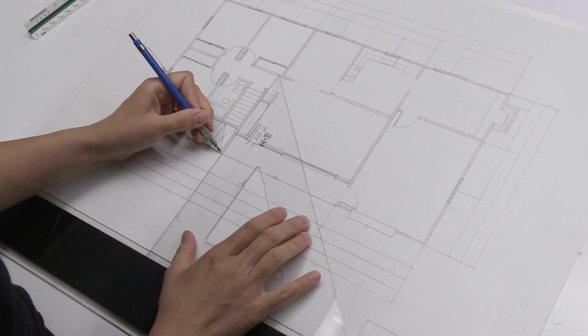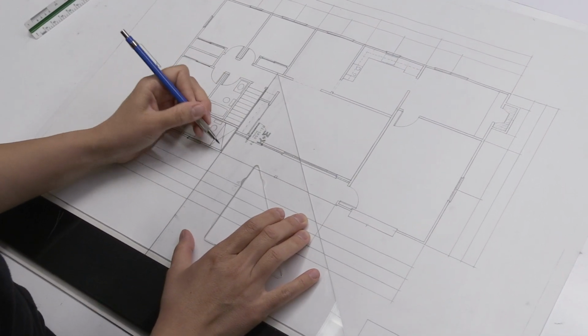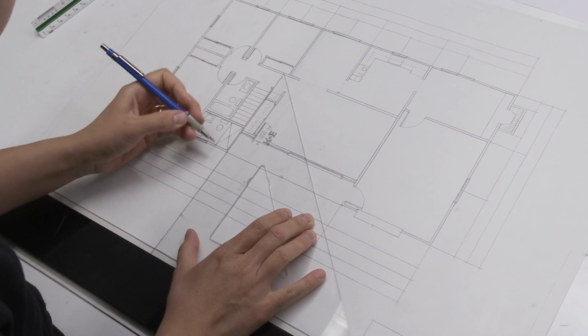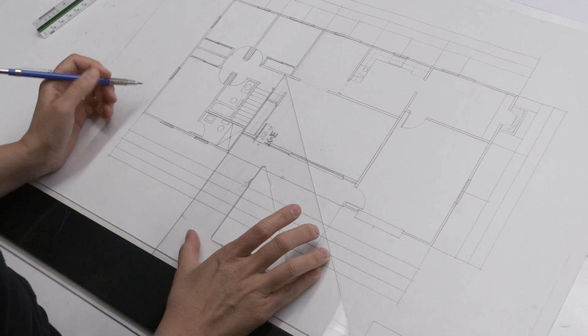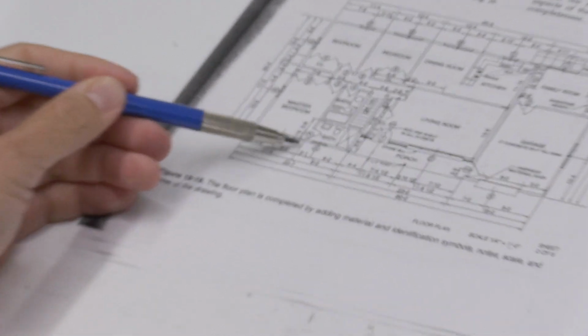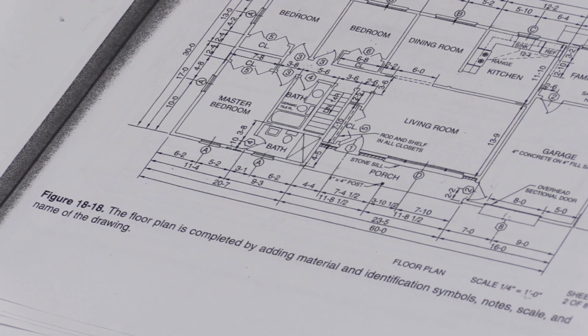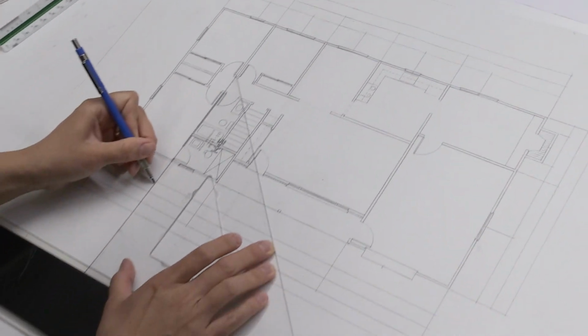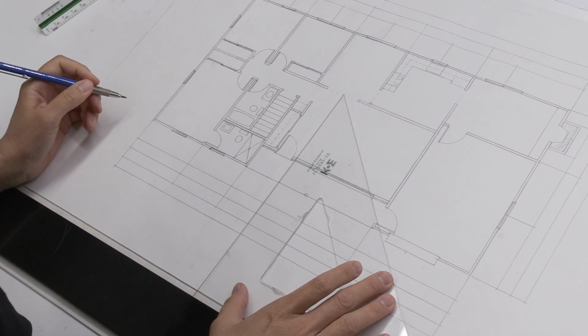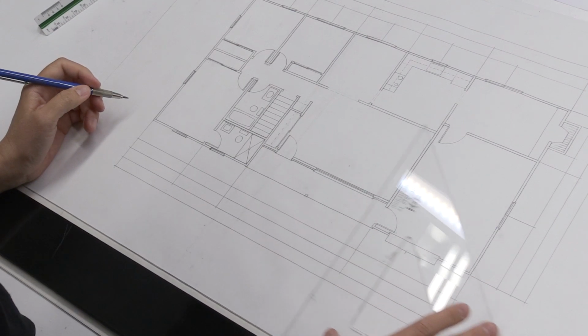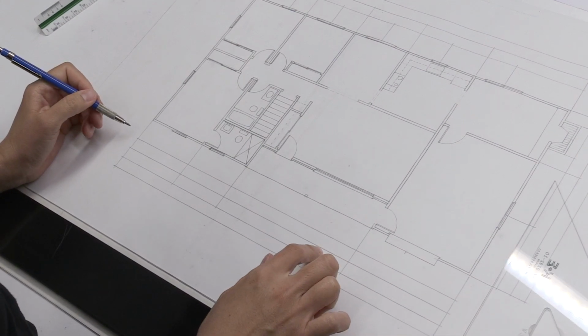So from here we're having dimension to this outside wall. So I'm going from here to here. And then we have another center of that wall. So the center I have here, and I'm going to draw a vertical line like that. And then we're going to move to the third dimension line.